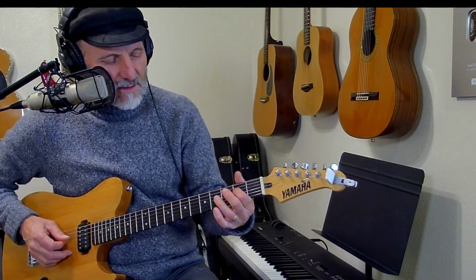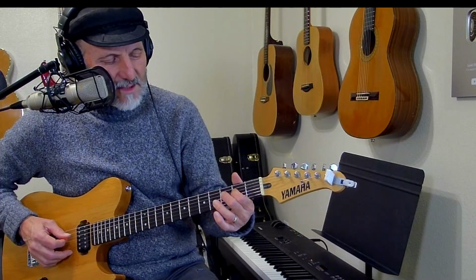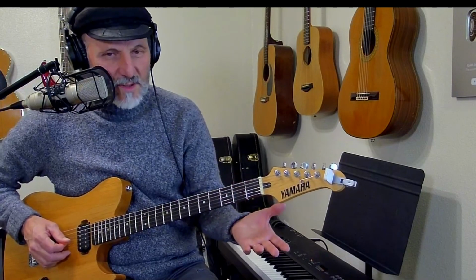Open D, 2nd fret D, 3rd fret D, open G string.